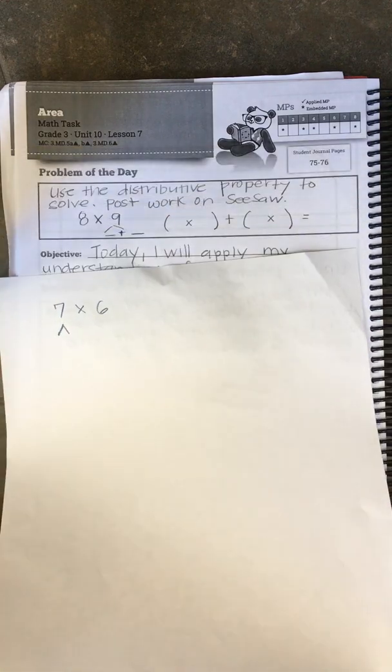Hi, third grade. So this morning we are focusing on Unit 10, Lesson 7, and we are going to be working with real life problems with area. But before we get to that, I want to go over the distributive property with you. So I'm going to do one example, and then for the problem of the day, you are going to solve this problem on your own and post it to Seesaw.